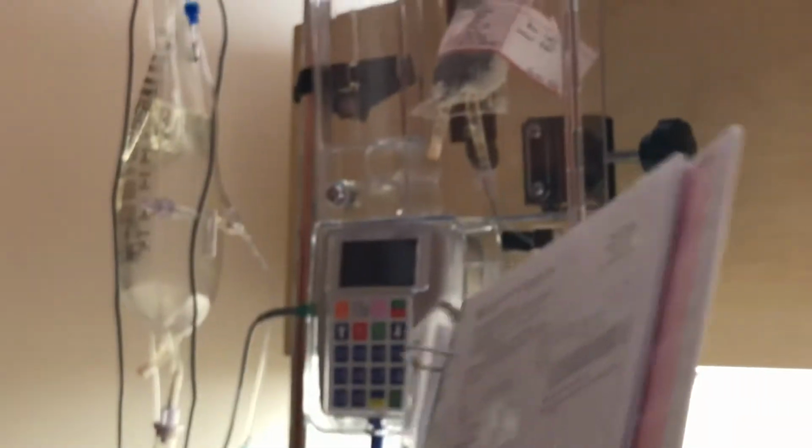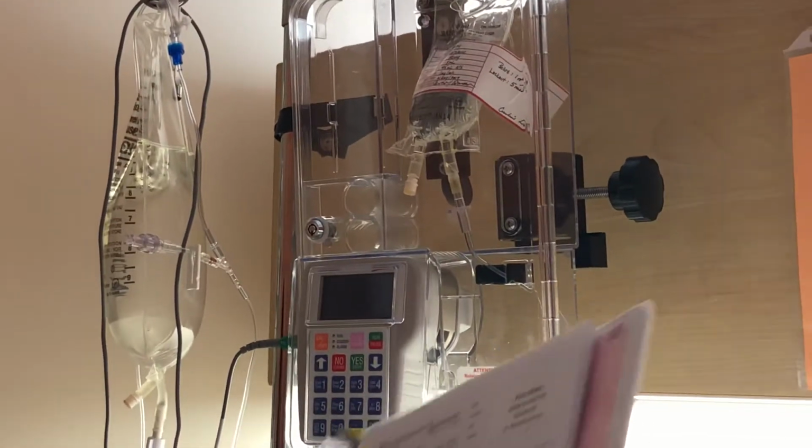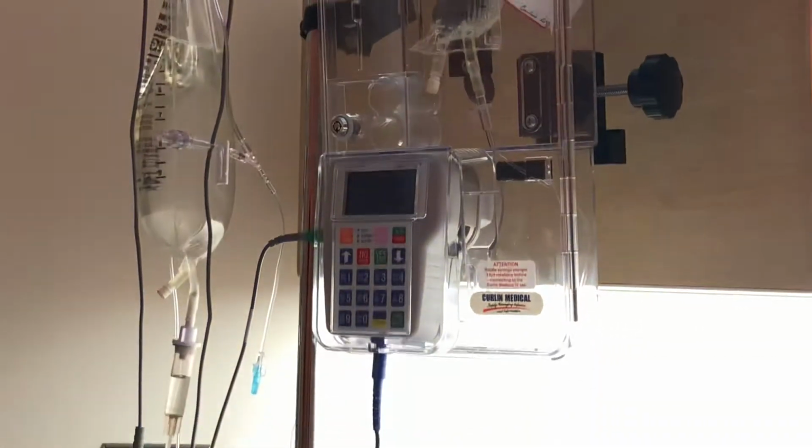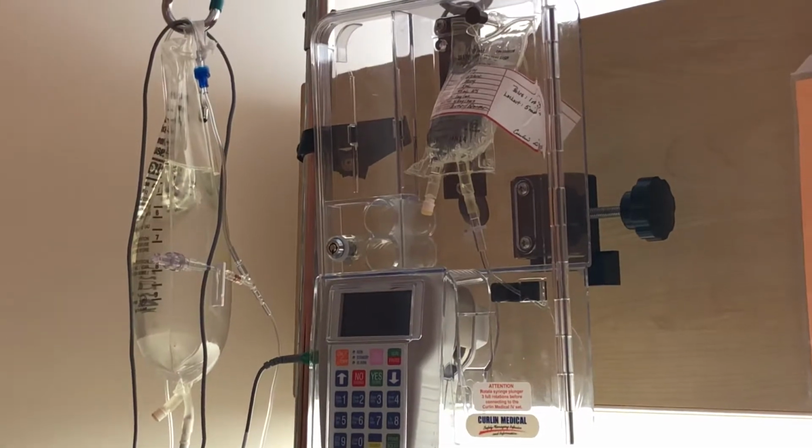And right time, it's 10:30 and it's due now. And right reason, the patient has severe pain. Right education, so you are receiving morphine because of pain. And I know the patient has a right to refuse this medication as well.